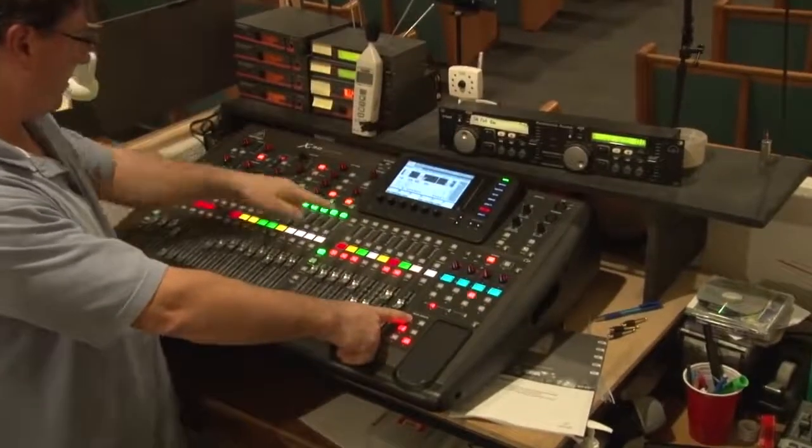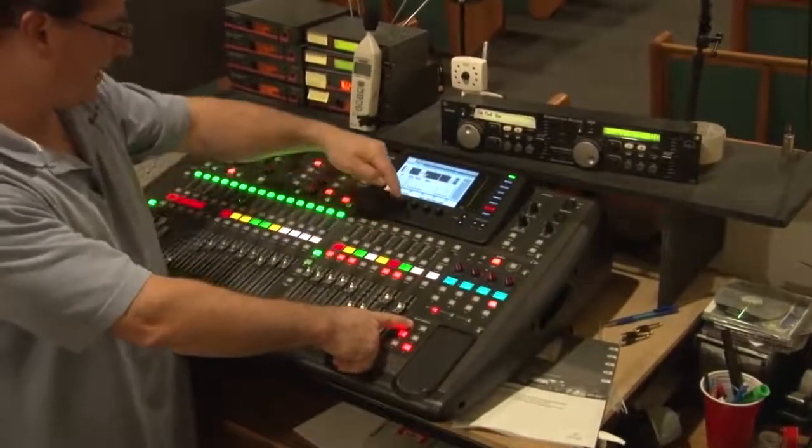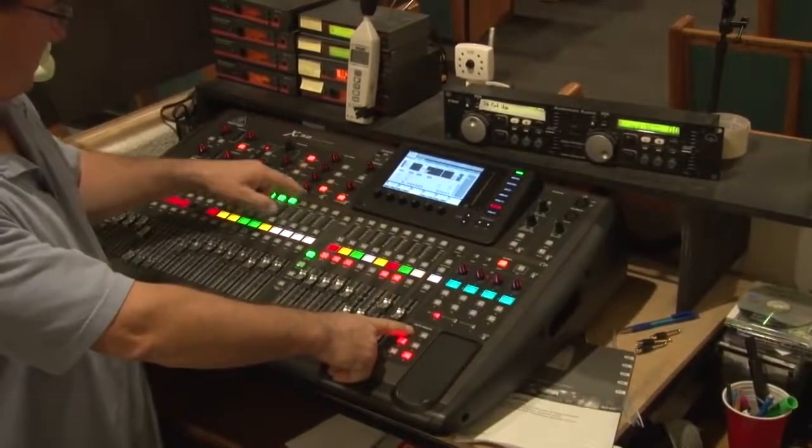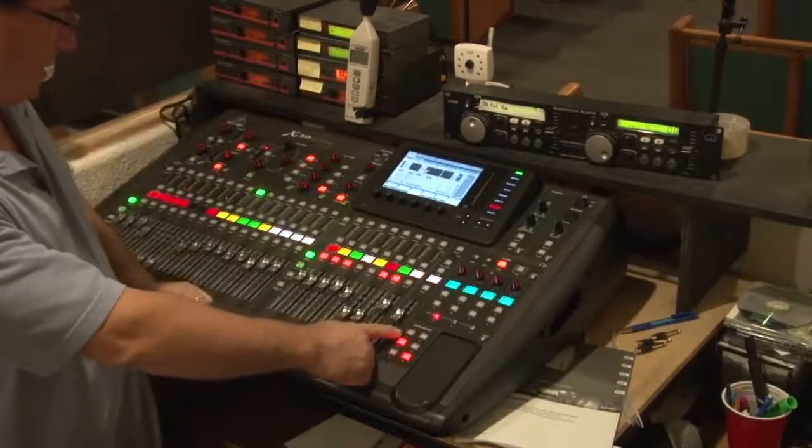You hit mute group. You can select what you want in there. I could add these probably to it. Can I do it? Nope, only inputs. And what about the subgroups? Is it pretty much the same way or is it a little different?